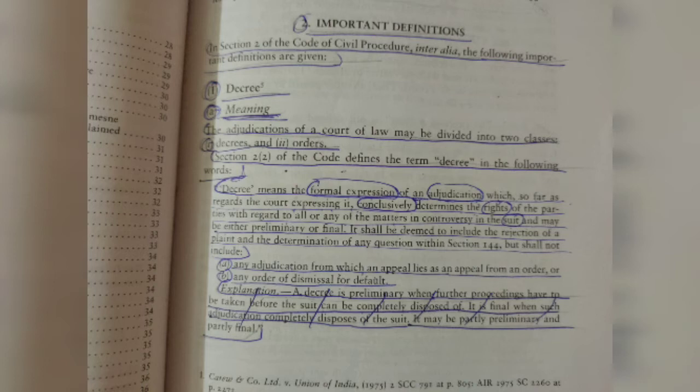Section 2, subsection 2 of the code defines the term decree in the following words. Decree means the formal expression of an adjudication which, so far as regards the court expressing it, conclusively determines the rights of the parties with regard to all or any of the matters in controversy in the suit, and may be either preliminary or final.